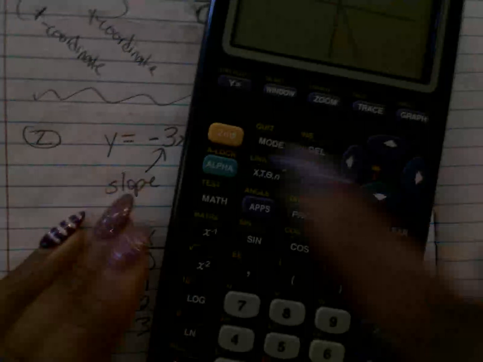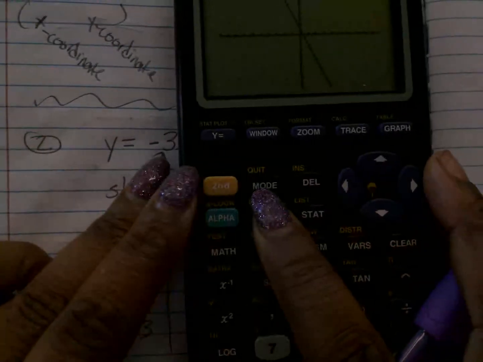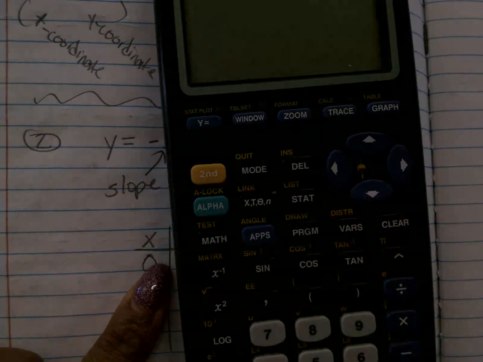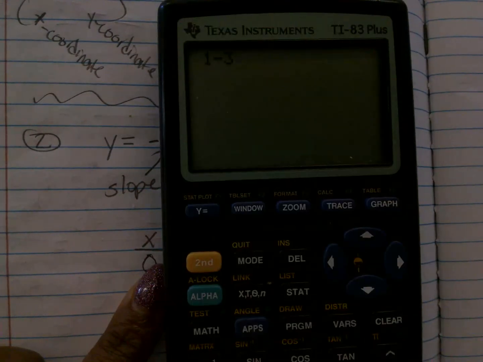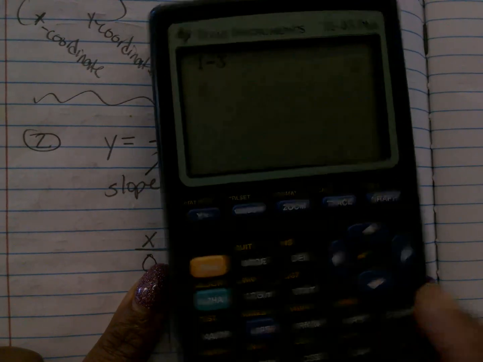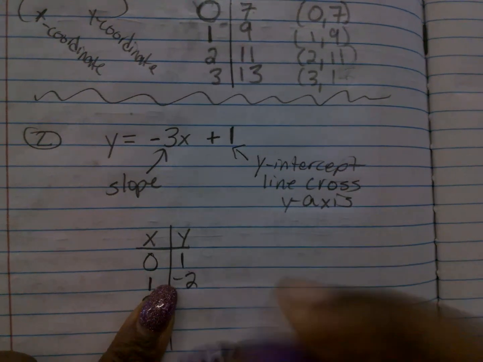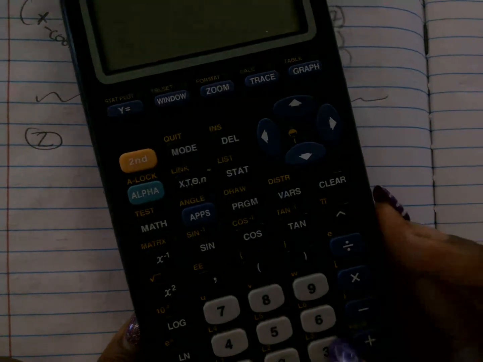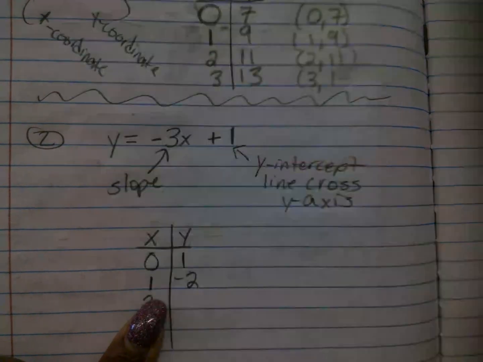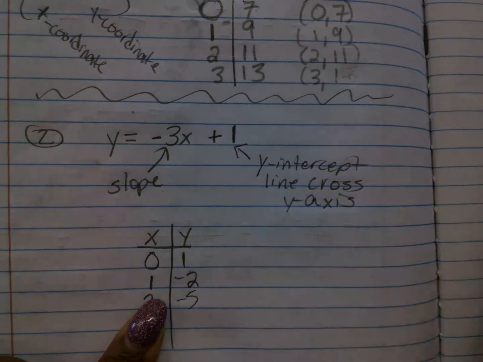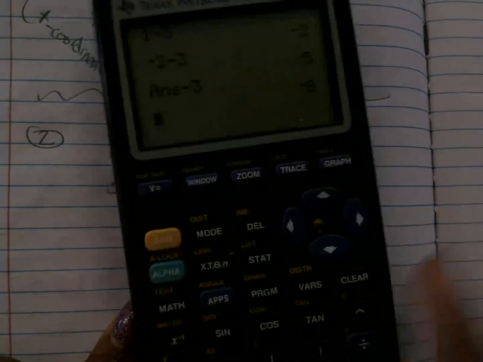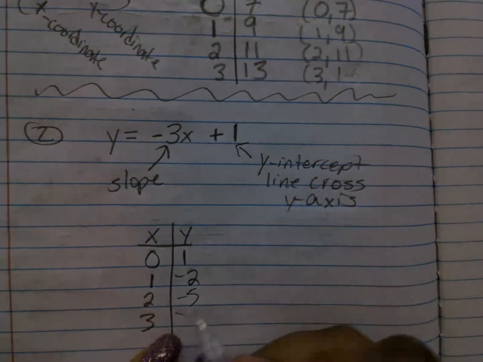So when you type in, you go to the main screen. Press second mode to get to the main screen. So you can put in 1 minus 3. That's -2. Now from here, we're going to subtract 3. So type in -2 minus 3. That's -5. Then from here, we're going to again subtract 3. That gives you -8.